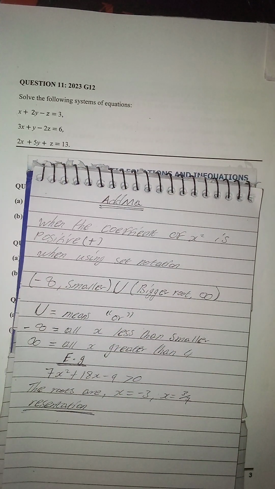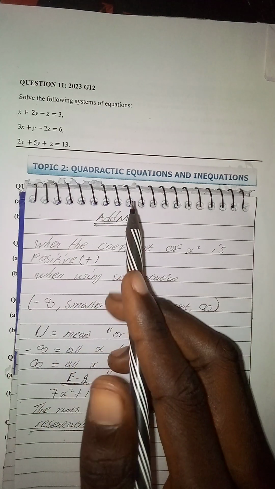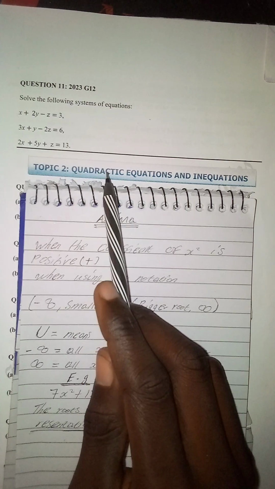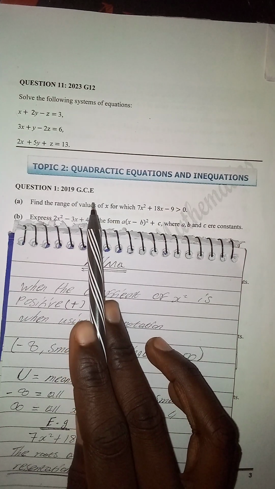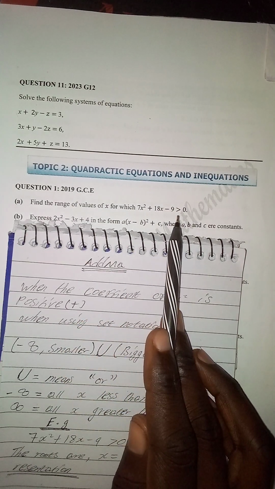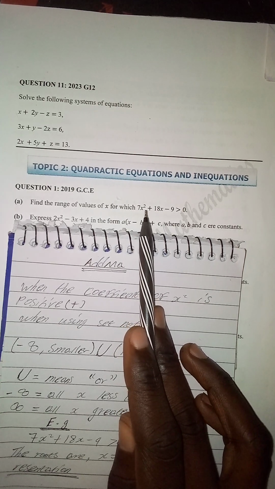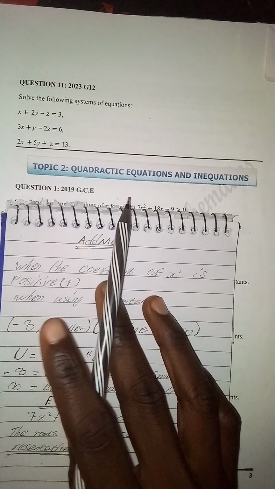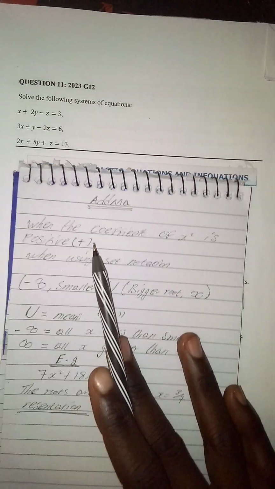Okay, so now in this algebra class, we're going to look at inequations. For you to solve inequations, you need to know how to use the quadratic equations. So in our example here, which came in 2019 GCE, the quadratic equation had a positive value. So the first step we need to do is to solve this given equation using the quadratic formula.